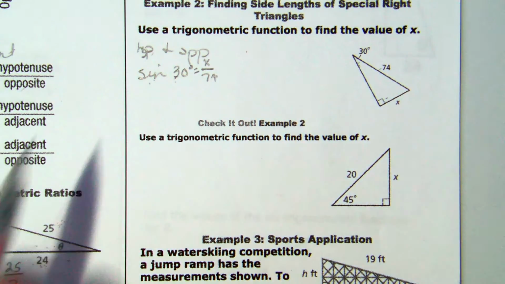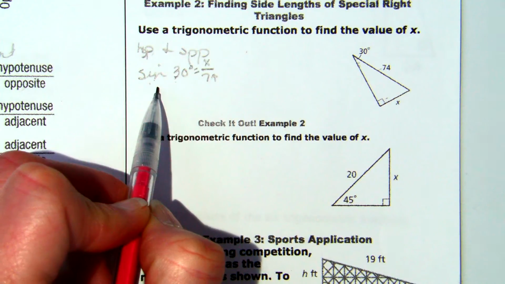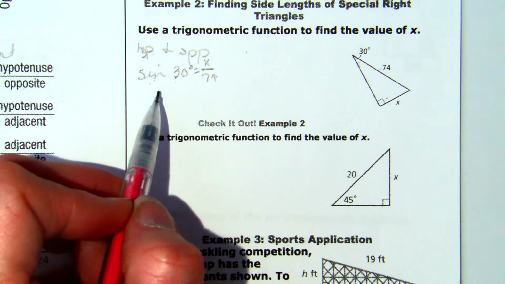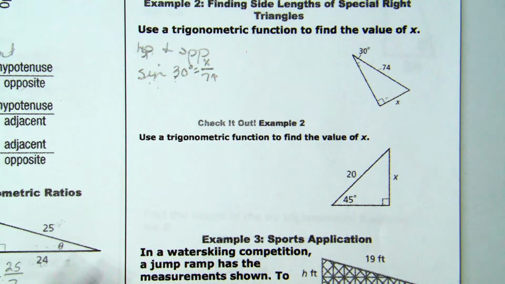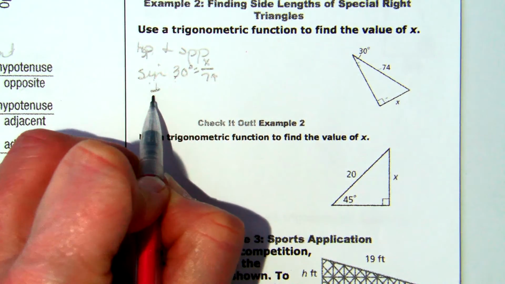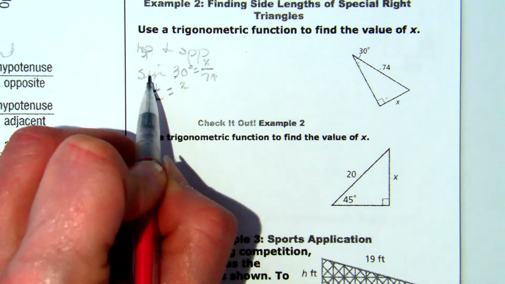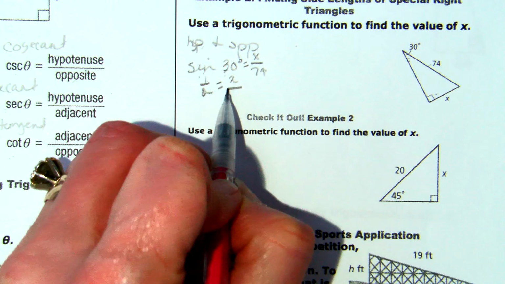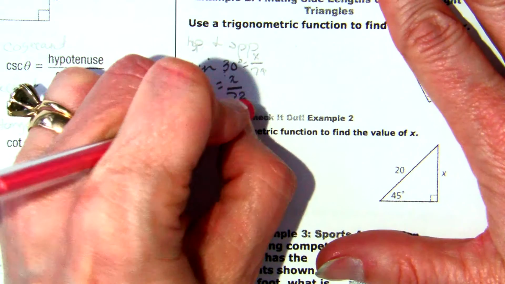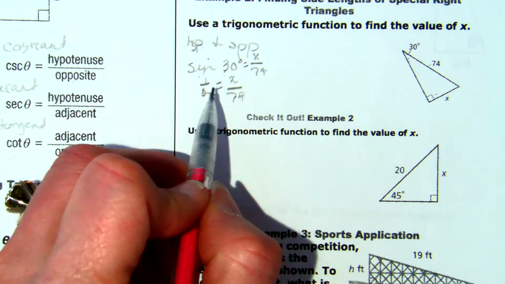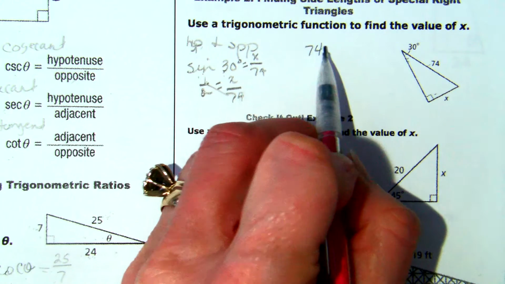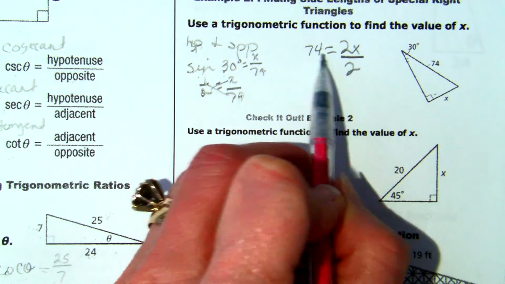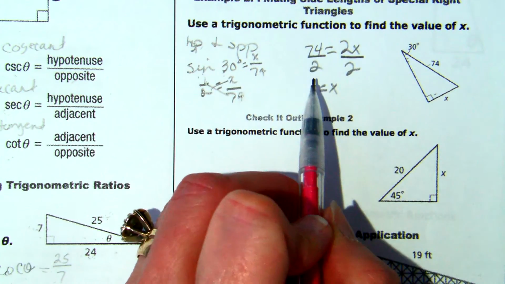Now, what do you know about the sine of 30 degrees? We just filled out a chart dealing with the sine of 30 degrees. Well, if you'll look back at your table, or again, this is something that you have to know. You've got to learn these trig values. The sine of 30 is equivalent to 1/2. So I'm going to replace the sine of 30 with 1/2. I have 1/2 equals x over 74, and then you can cross multiply. 1 times 74 is 74 equals 2x, divided by 2, and you get x equals 74 divided by 2, which is 37.